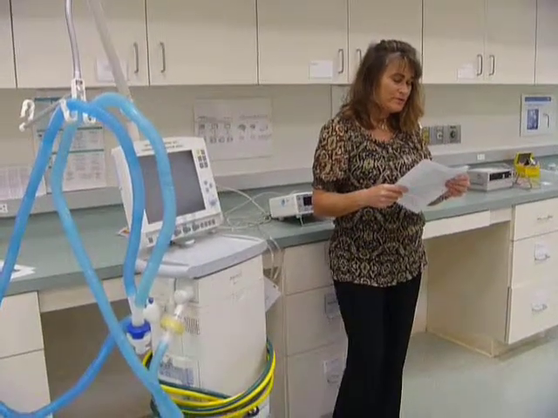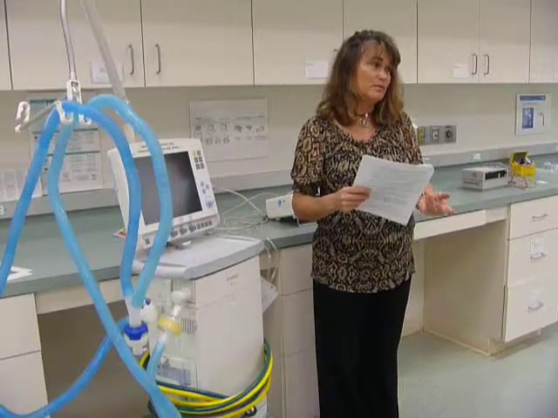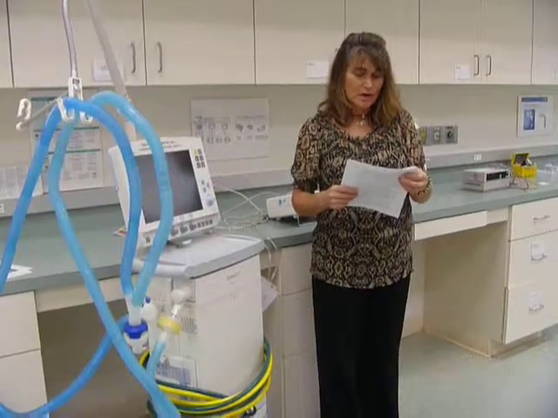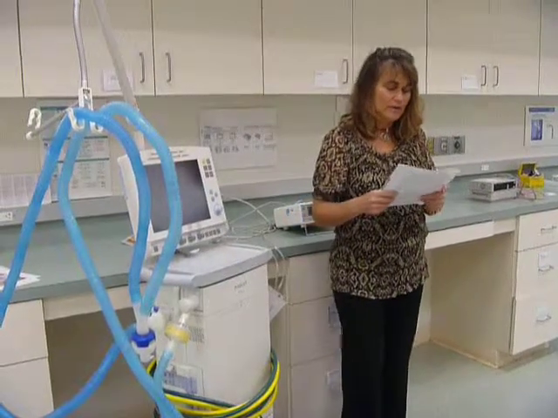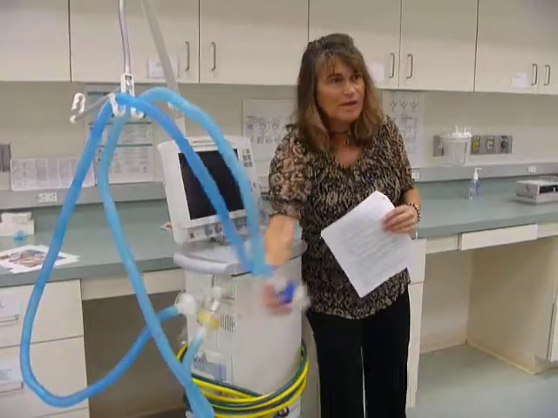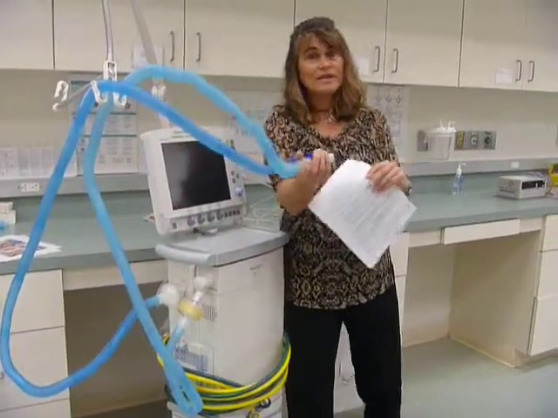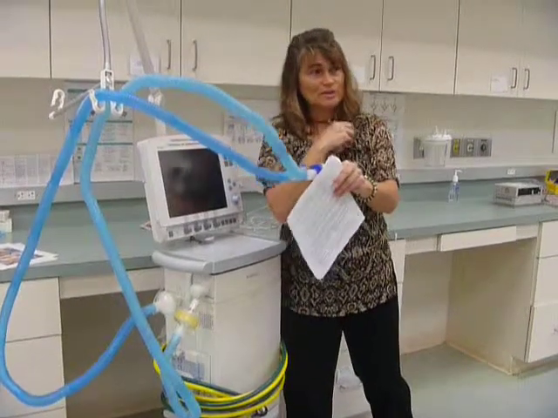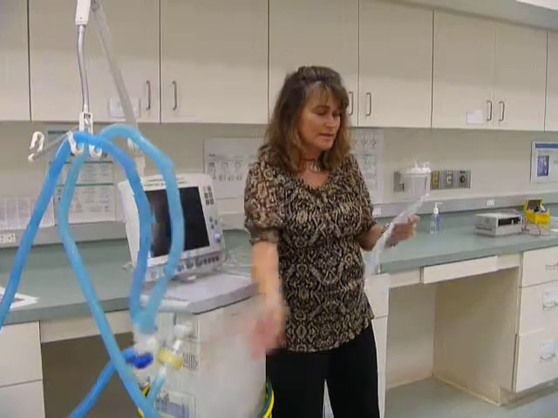HMEs also increase the patient's work of breathing. This increased work of breathing, because it's resistance, occurs when the patient attempts to pull in their inspired air through the HME. So when this gets saturated with moisture from exhaled breaths, it does create some resistance when the patient breathes through it. Not a lot, but it does create resistance.